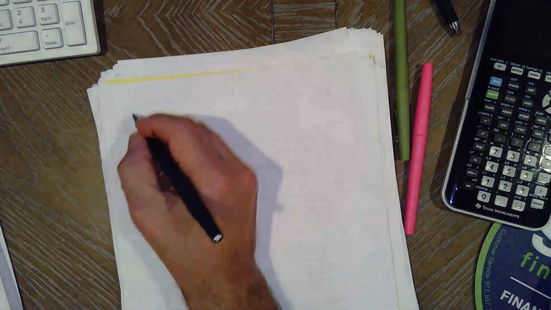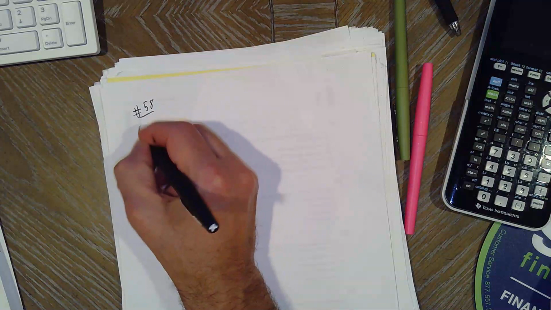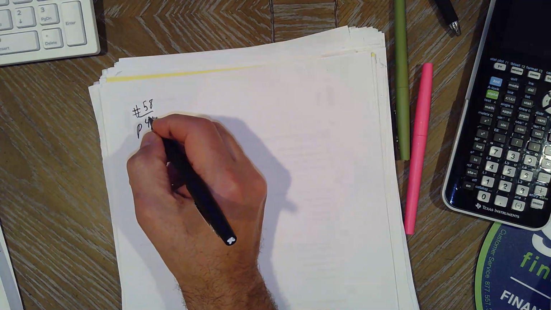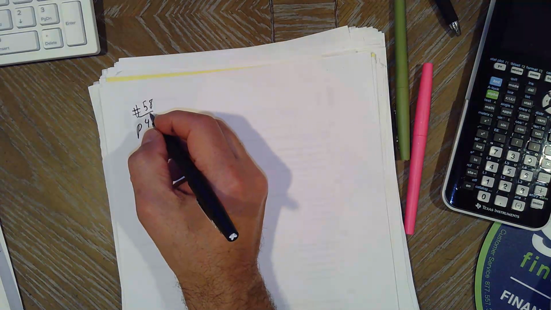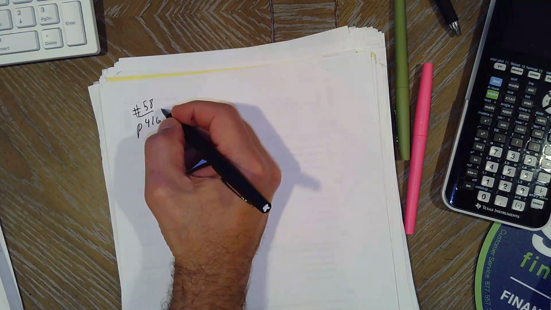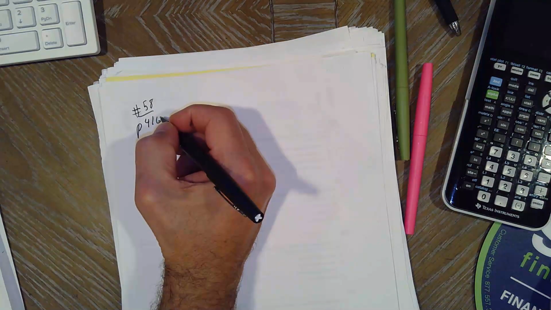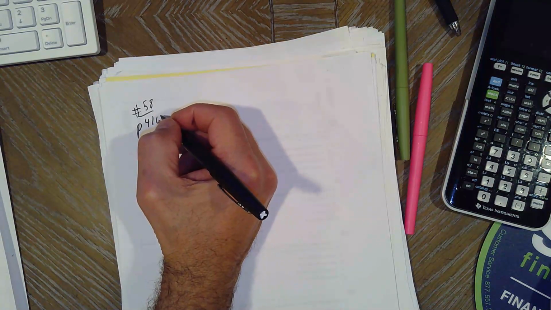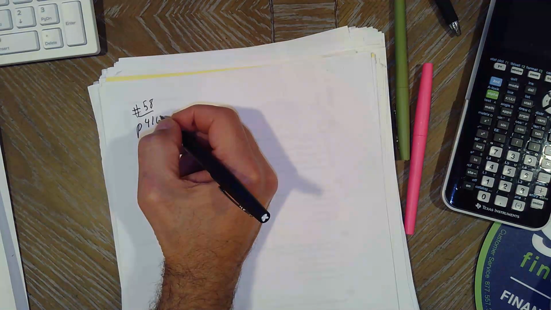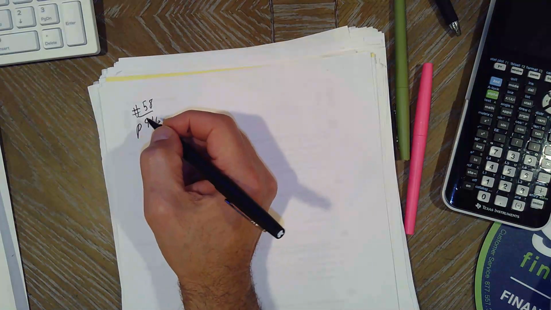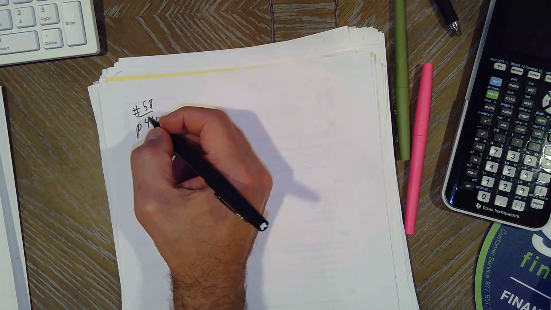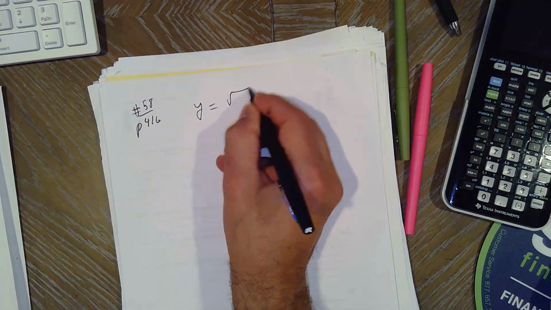Number 58, page 416. The boundaries of this shaded region are the y-axis, the line y equals 1, and the curve y equals 4th root of x. Find the area of this region by writing x as a function of y and integrating with respect to y. So we have y equals 4th root of x.